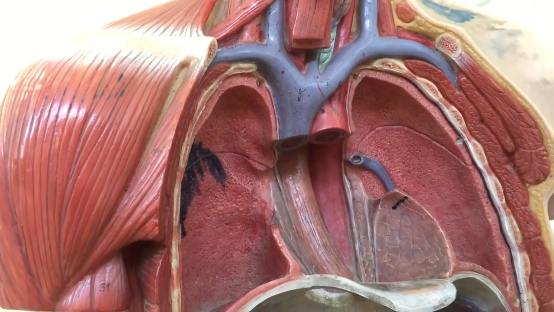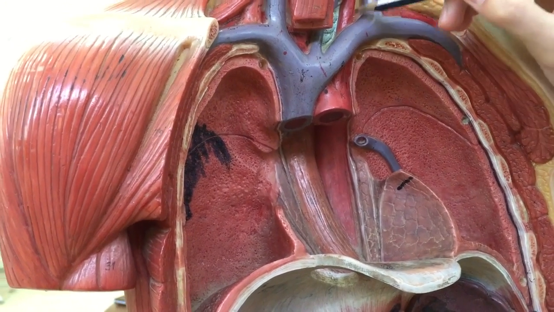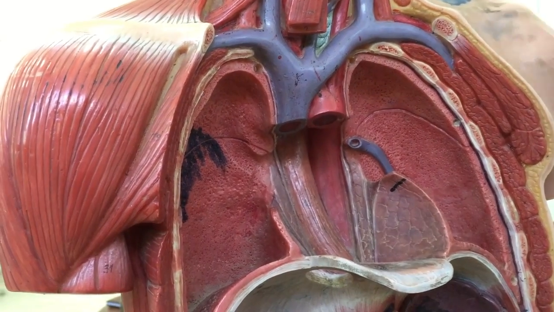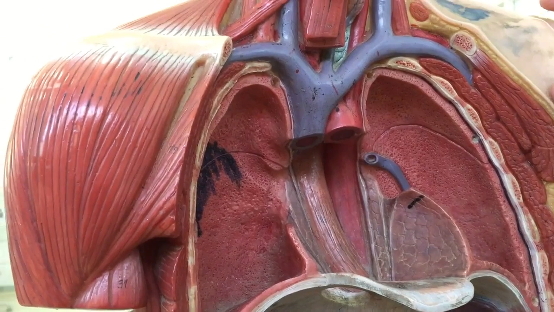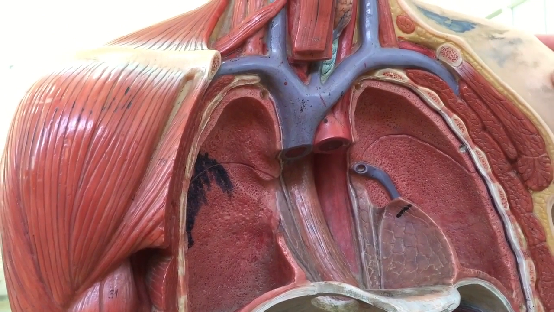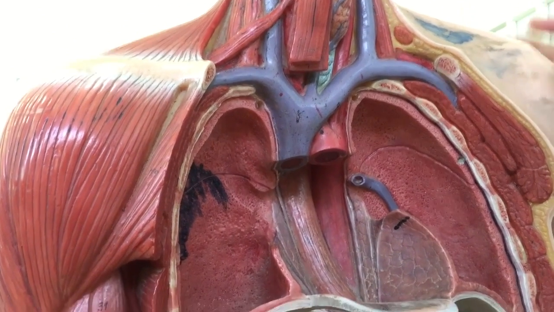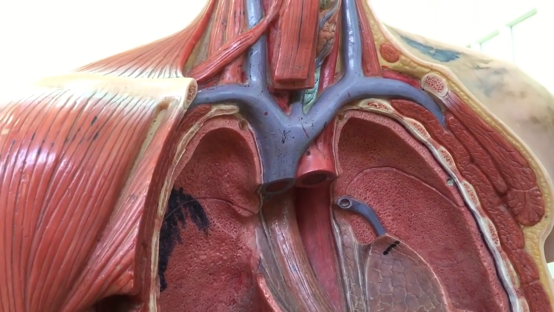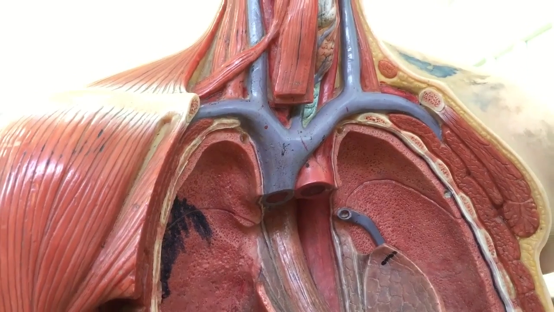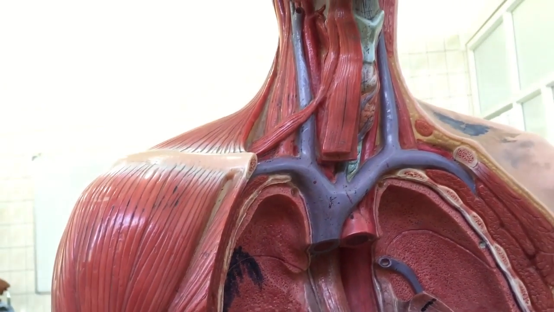I don't think we can really see that here. And we also have the thyrocervical trunk. From the thyrocervical trunk, we've got the suprascapular and transverse cervical arteries. We have already seen those in the other models, and we also have the inferior thyroid artery. We can't see that here, but we have seen that on the other models.